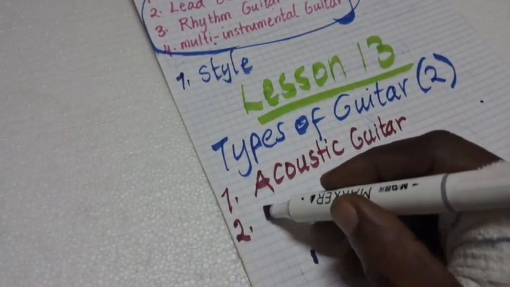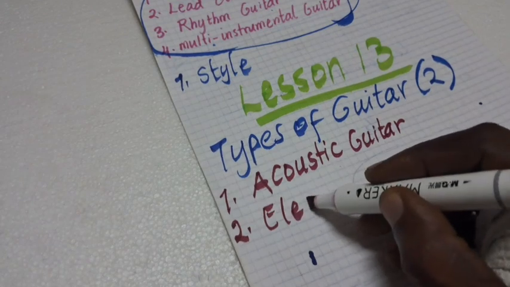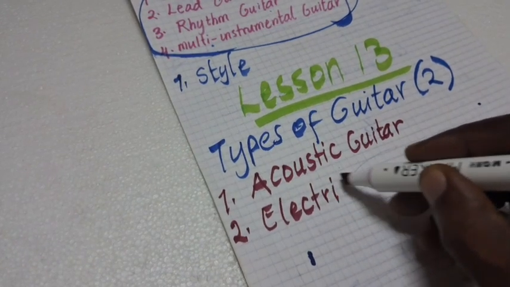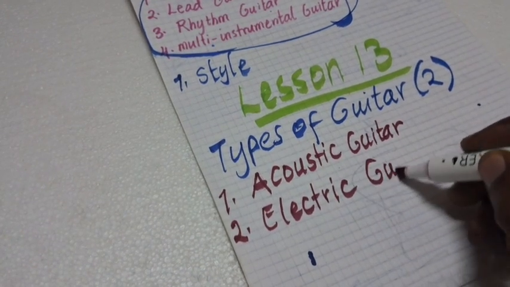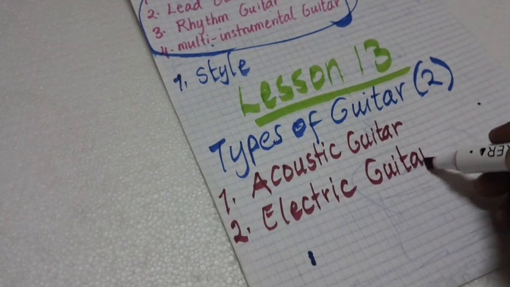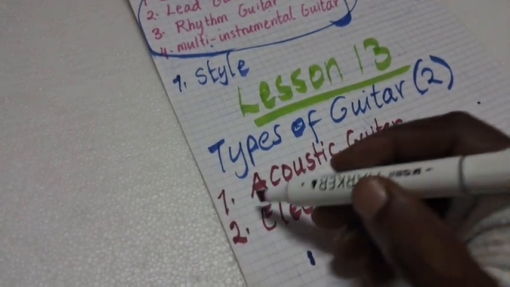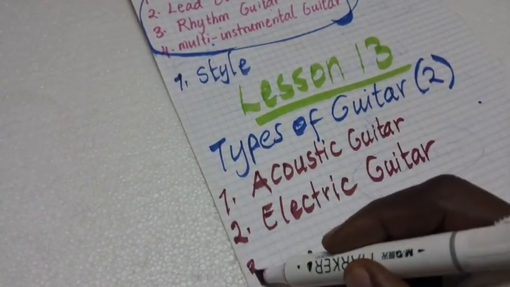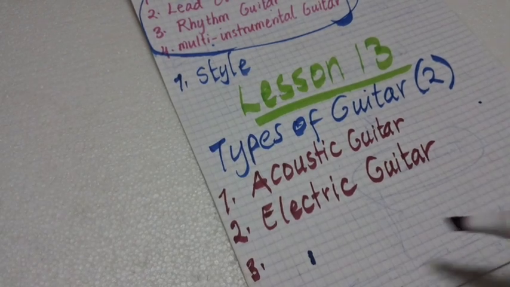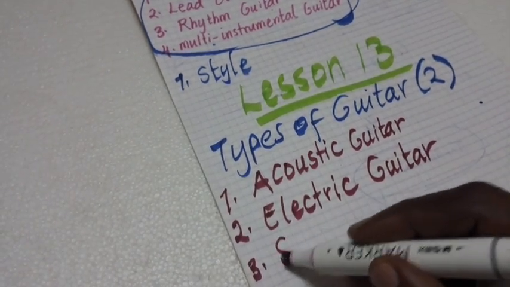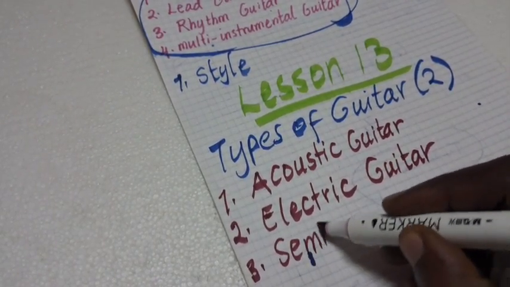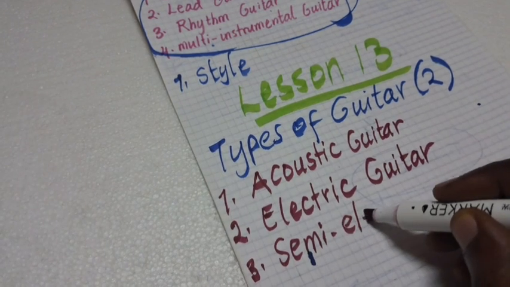You can have electric guitar, and then you can have semi-electric guitar.